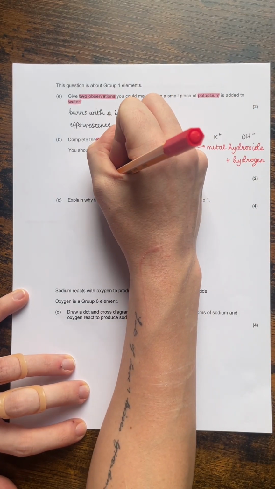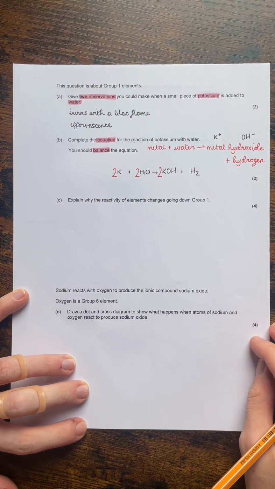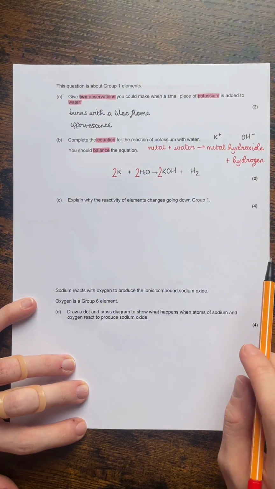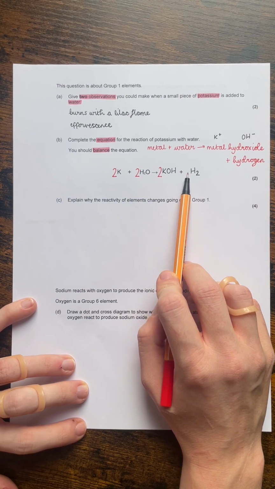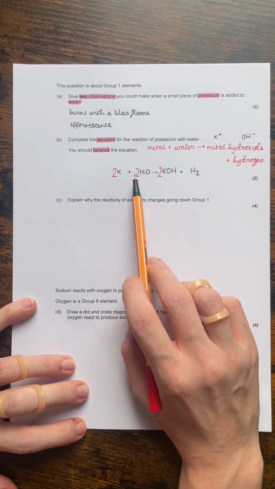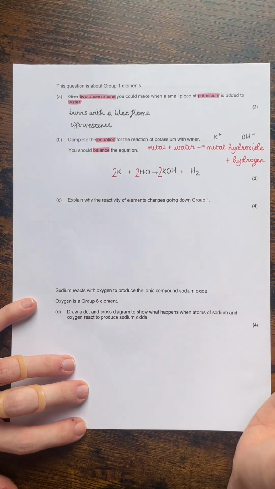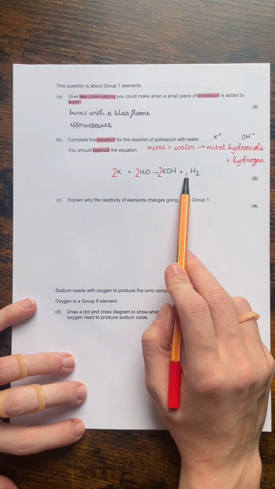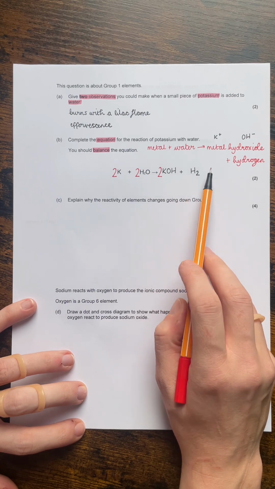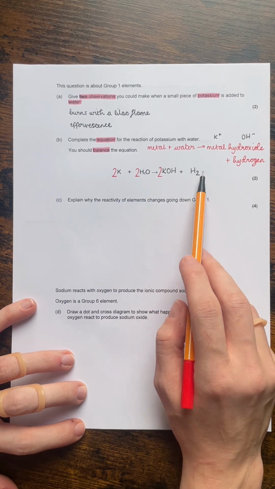So I can also put a 2 in front of the potassium. Now, if you are comfortable, you can put a half or 0.5 in front of the H2 and leave all of the others with no balancing numbers. That would achieve the same effect. Fractions are okay if you've still got a whole number of atoms when you finish.